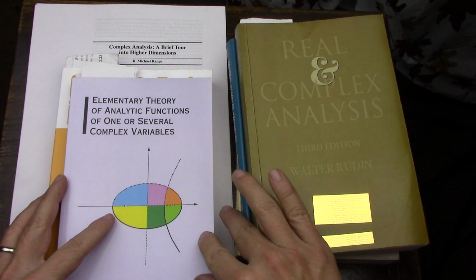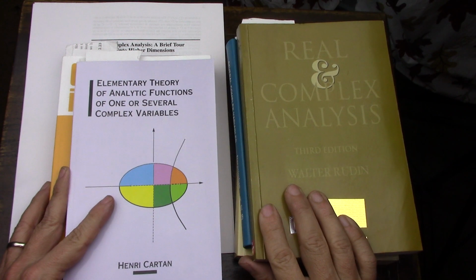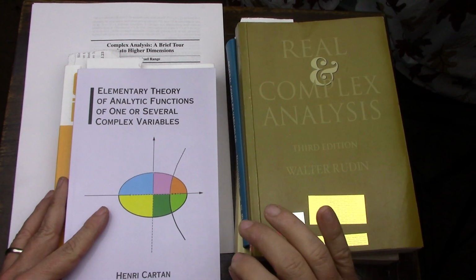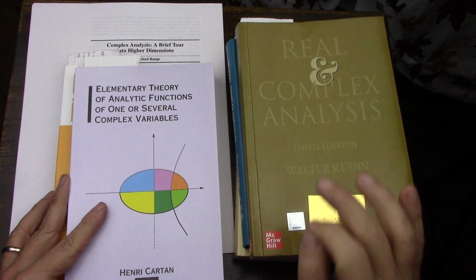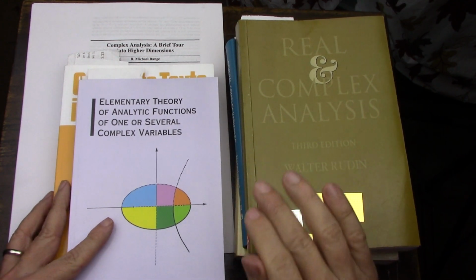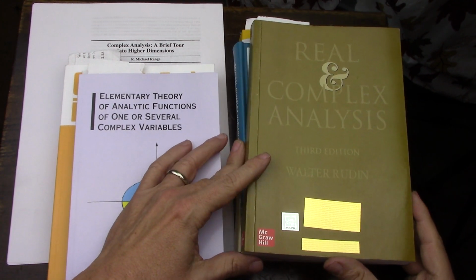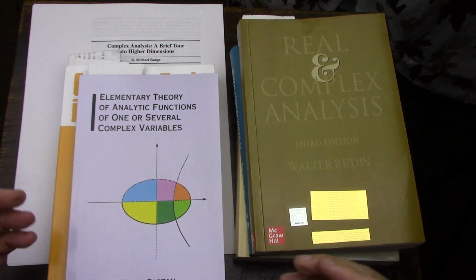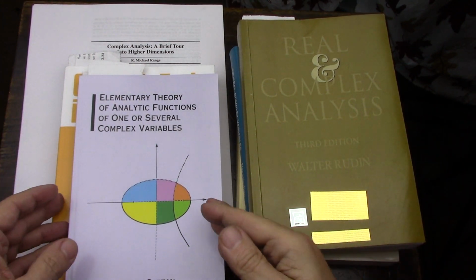I have no idea, but I have entertained a small addiction to several complex variables that can only be satisfied in the long-term future if I'm able to read on the subject and learn something about the subject.